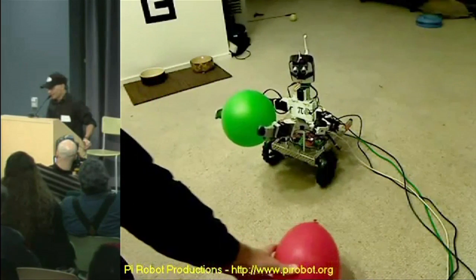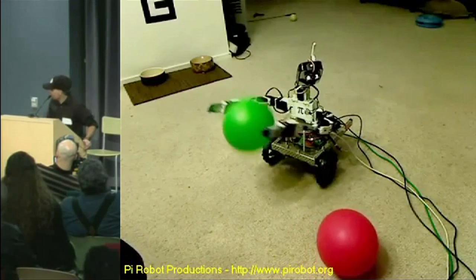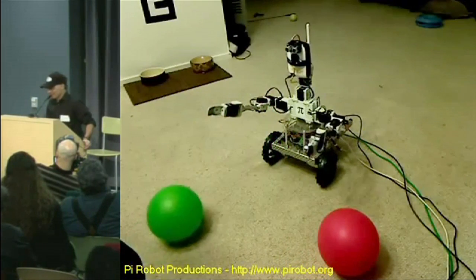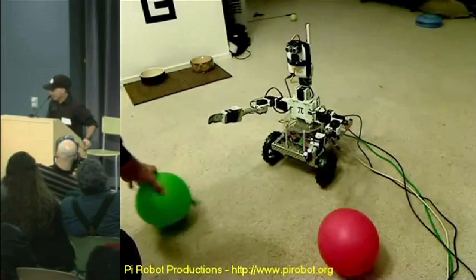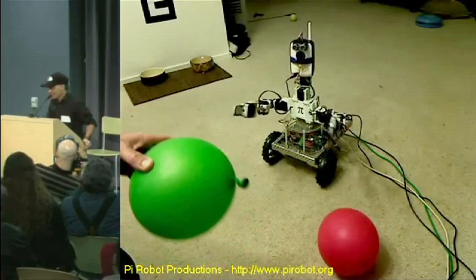I think the title was "The Greedy Robot Wants the Red Balloon but Can't Let Go of the Green Balloon," or something. And it was just weird because all I was trying to show is that you could change the attention from red to green in mid-stride.